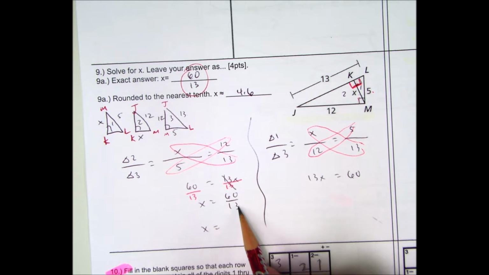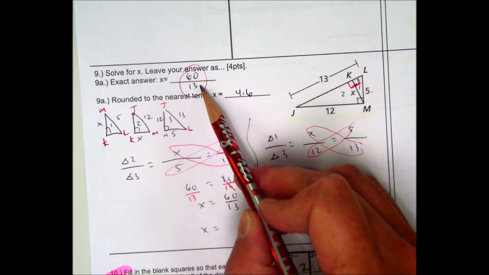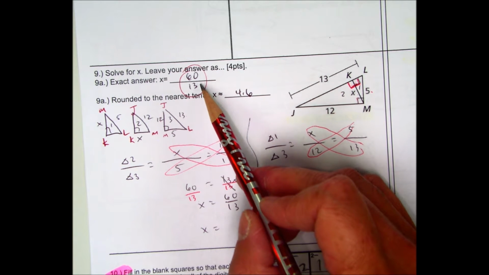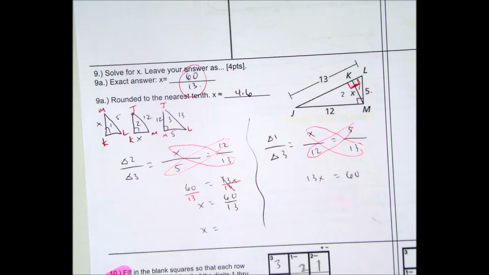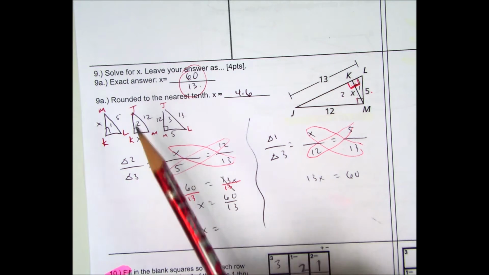So x equals 16 over 13 is actually my exact answer. It's an exact answer because there's no decimal. An exact answer has no decimal. It can have a radical, it can be a fraction, but there's no decimal.